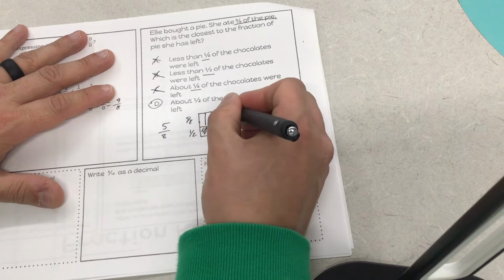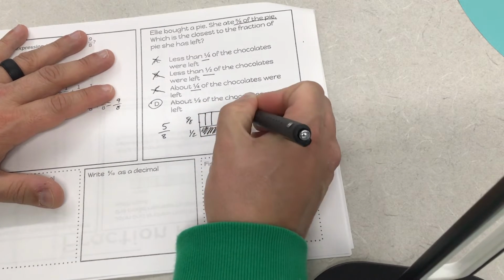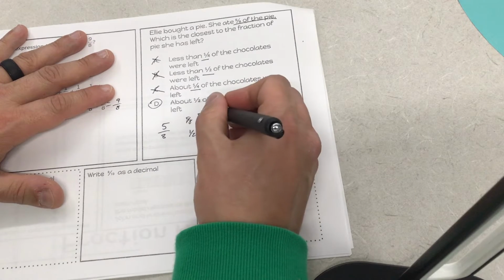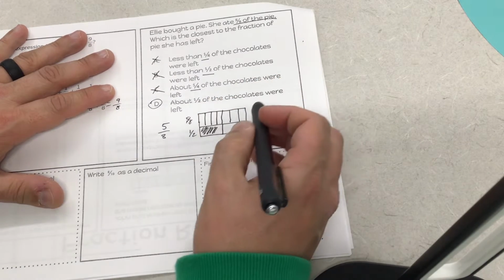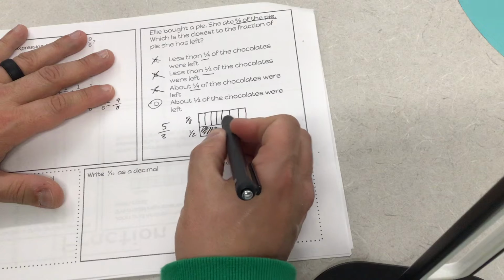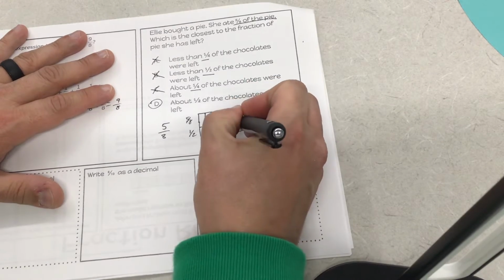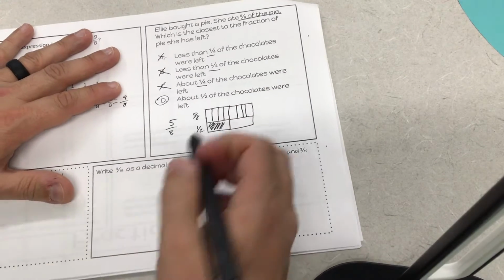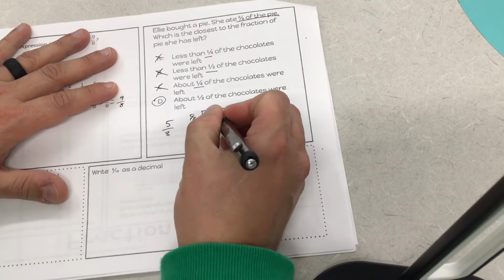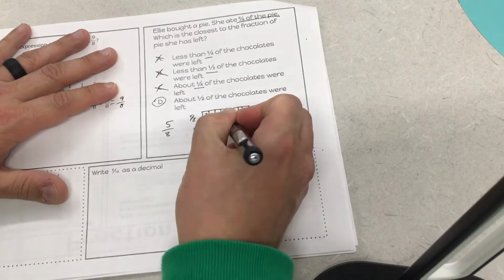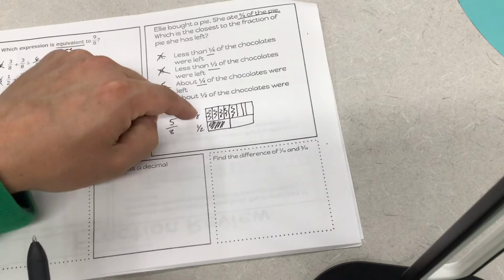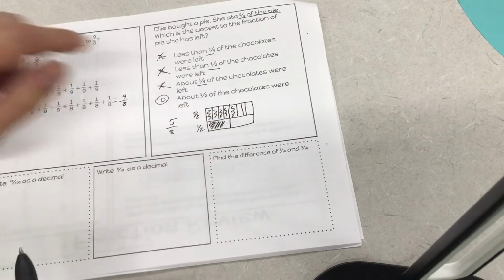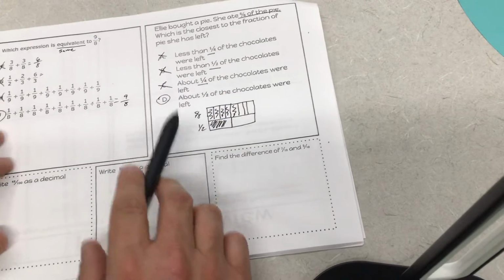1, 2, 3, 4, 5. Let's count how many lines. 1, 2, 3, 4, 5, 6. That should be my 8 now. 1, 2, 3, 4, 5, 6, 7. One more. 8. Now I need to color 5 of these. 1, 2, 3, 4, 5. And if you take a look, 5/8 is just over the halfway line for the half. So that's how we know that this answer is correct.